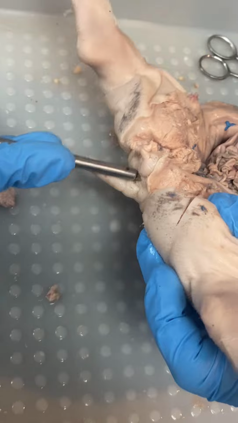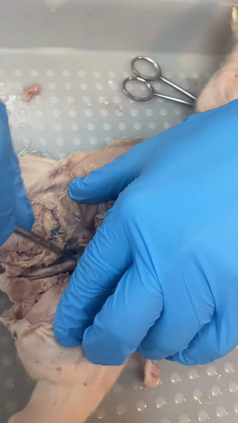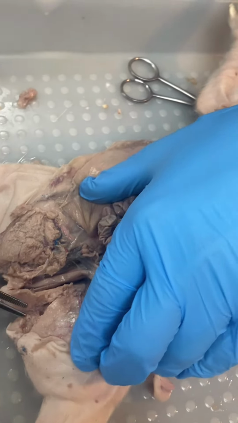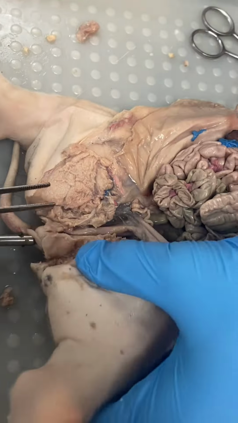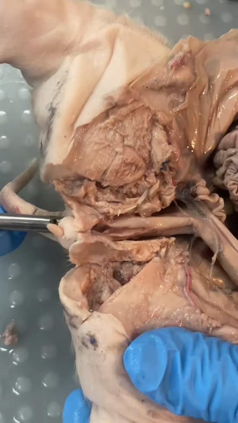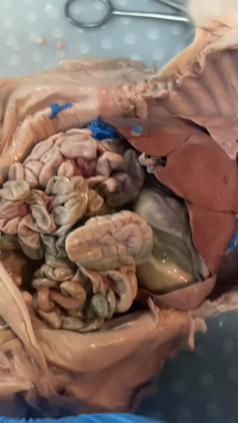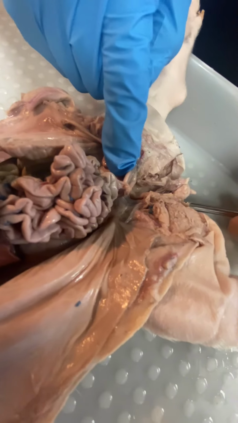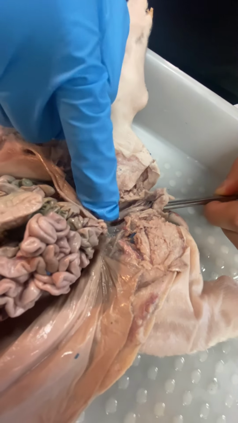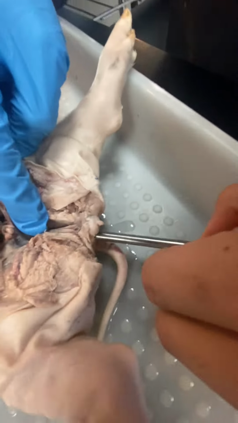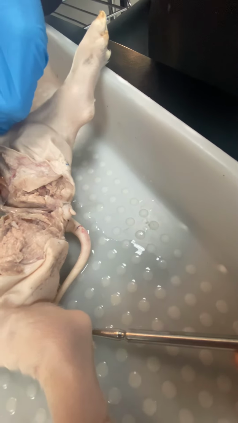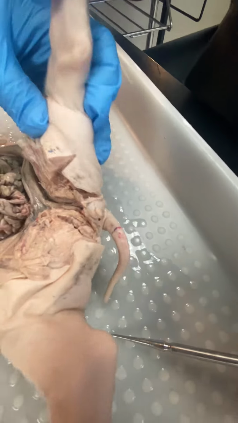This is the anus. And all this area is the pancreas, right? No, that's the rectum. Wiggle the probe around. Yeah, that's the rectum, exactly. Which goes down into the anus, and finally out the anus. This whole area is the rectum. And the butt.